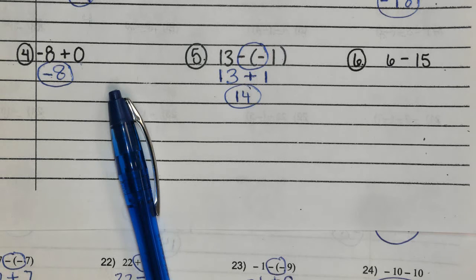Look, if you have negative 8 and you add nothing to it, think about it. You owe me $8. You don't give me any money. So how much money do you owe me? $8. You're still at negative 8. That's why it's negative 8. So look at the next one. If I'm at positive 13 dollars, and you give me $1 more, I'm at 14. We get it. Look at the next one.